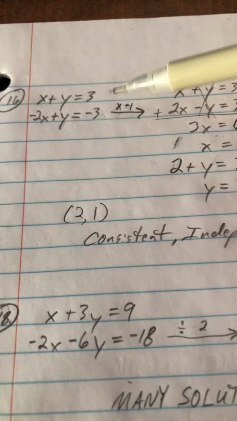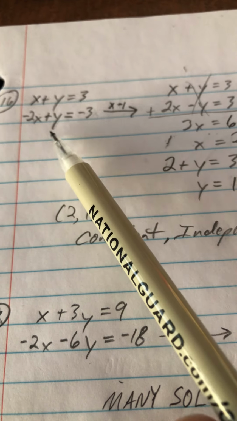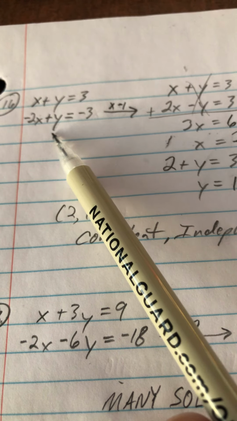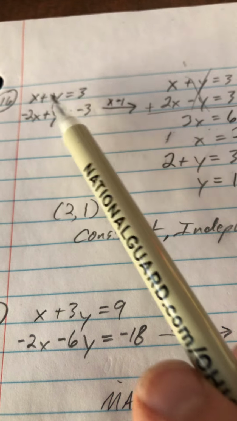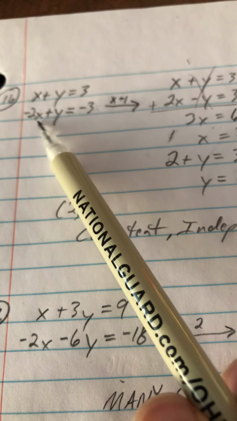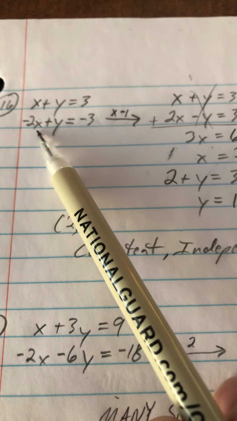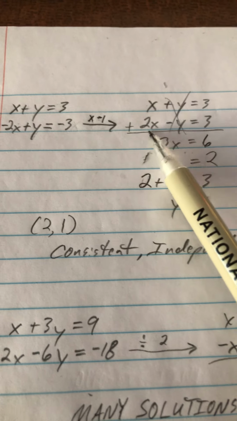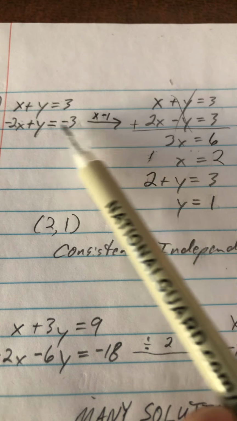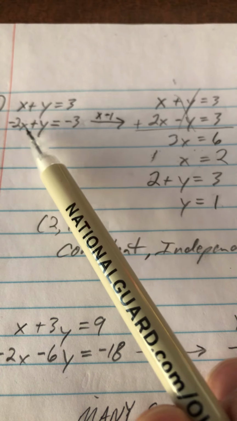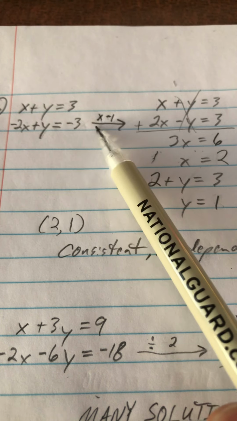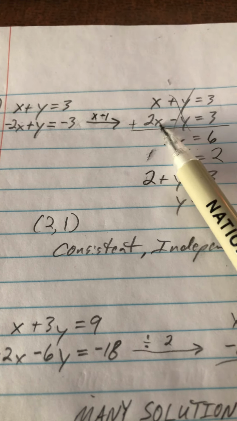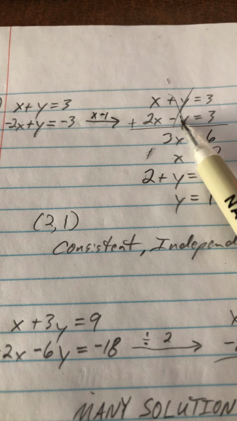So 16. What I did was I manipulated that y equals 2x minus 3 so that it would be in standard form. So I brought the 2x over on this side. And then I wanted to manipulate it, so I multiplied all the terms in this problem down here so that I could eliminate the y.